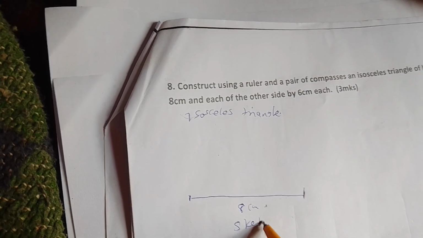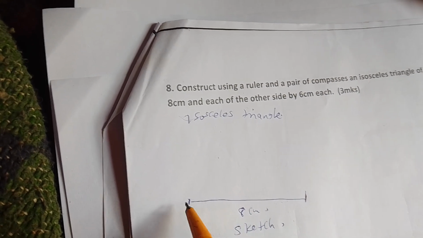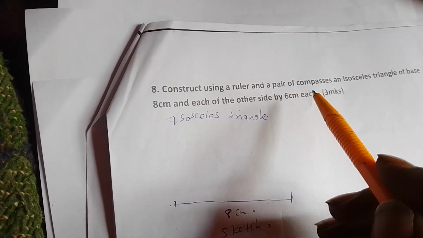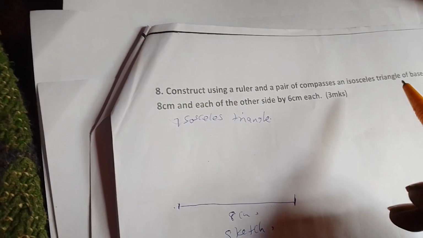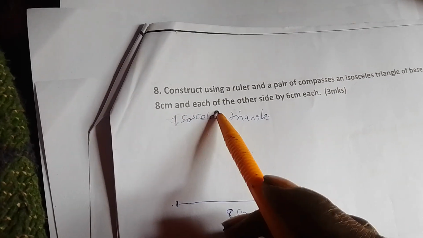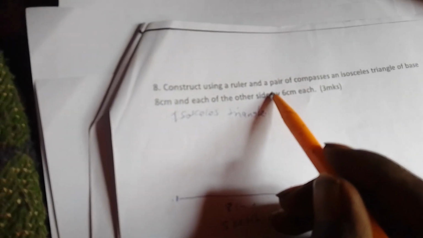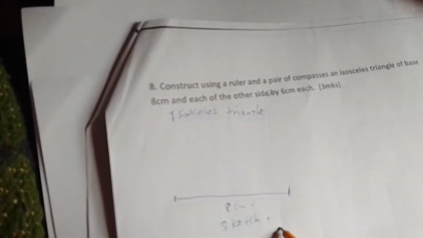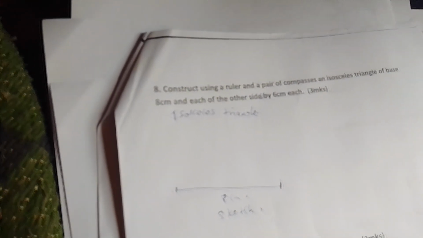This is a sketch. So you are told, construct using a ruler and a pair of compasses an isosceles triangle of base 8 centimeters, and each of the other sides 6 centimeters each.